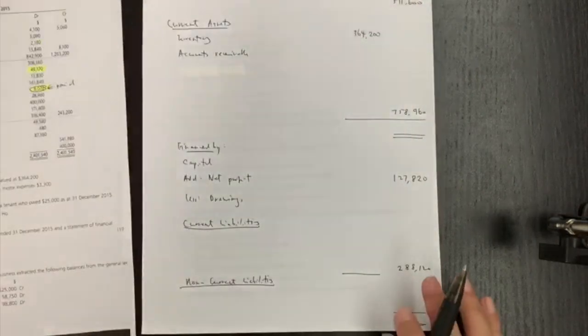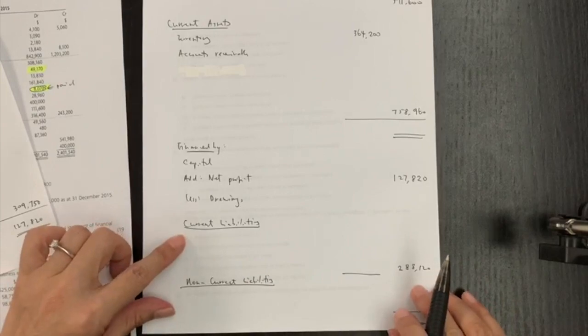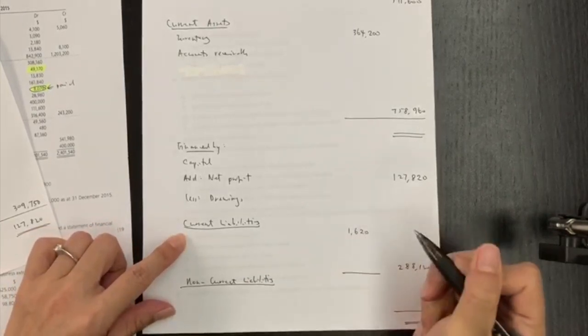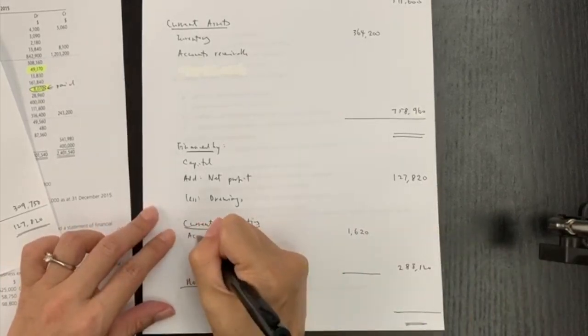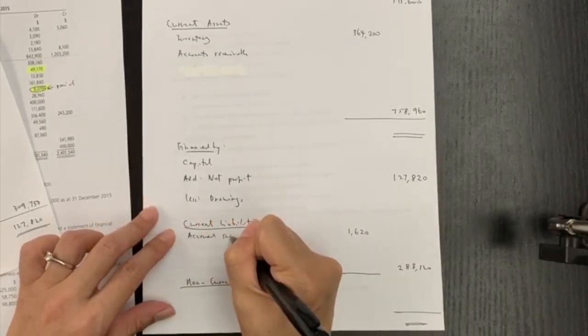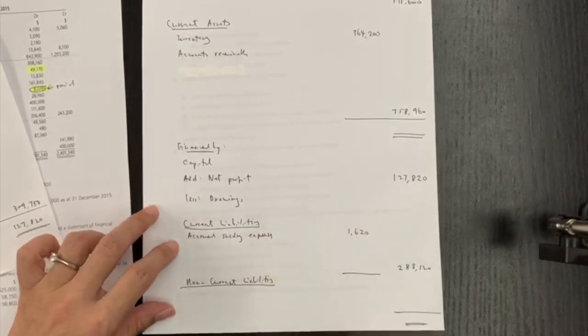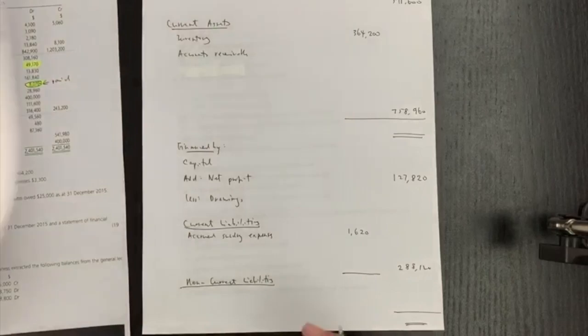So I go to my statement of financial position and put 1,620. This is accrued sundry expenses like that.